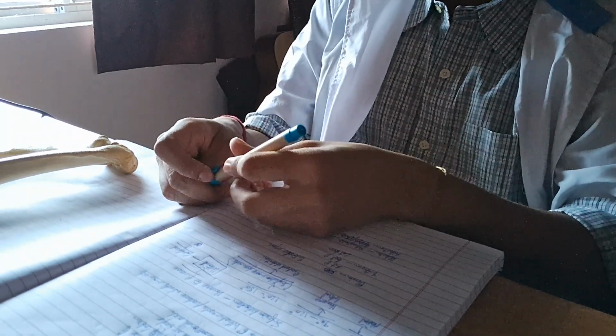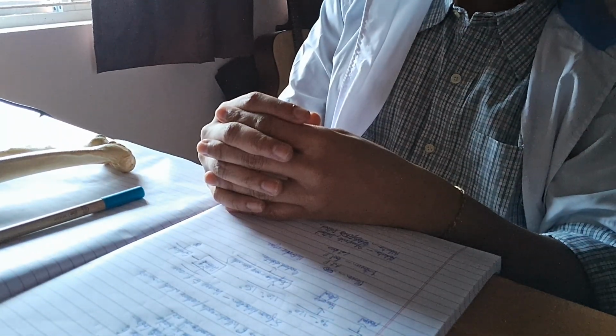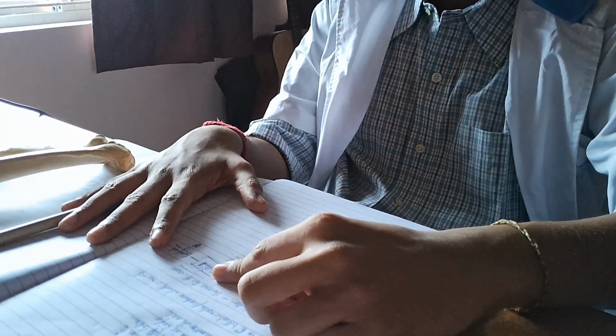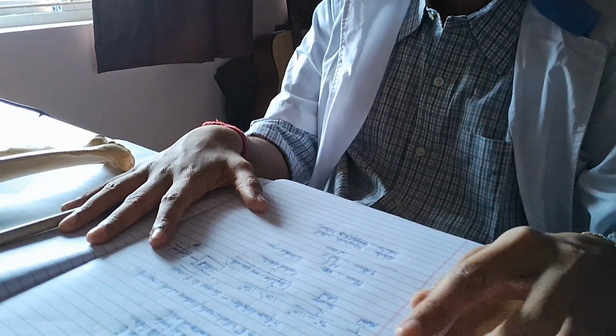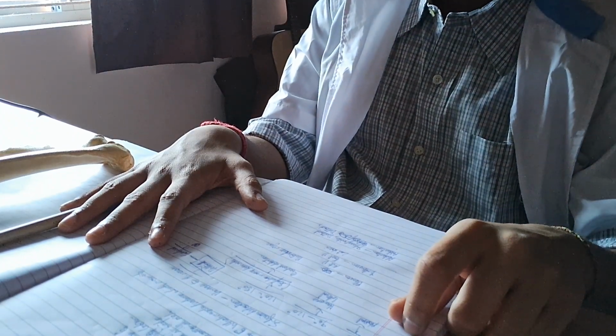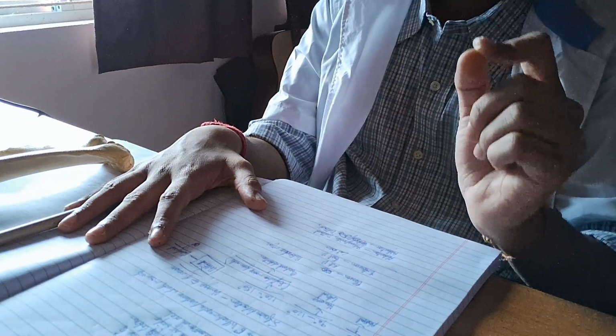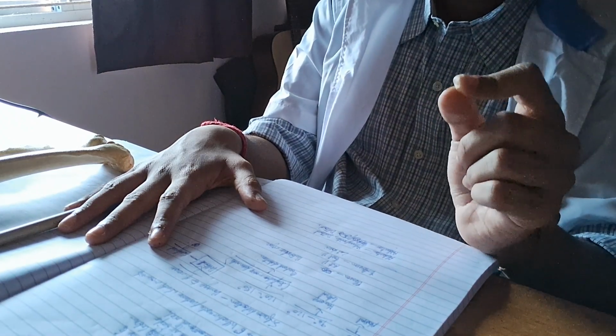There's a box, there's a chart in your book, in your shoulder joint section. Go through that chart about the movements and the muscles which are creating these movements. Go through that chart, it's very important, just the prime movers, not the accessory muscles. The prime movers.